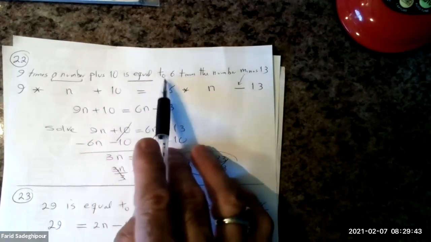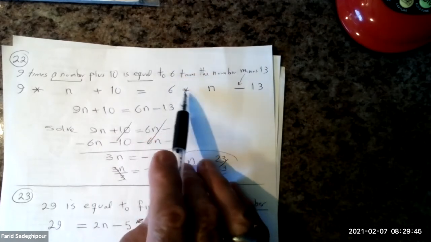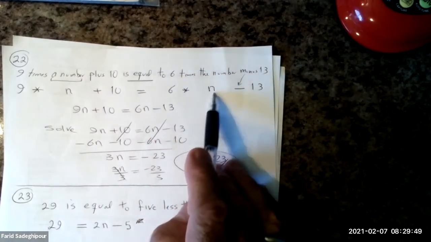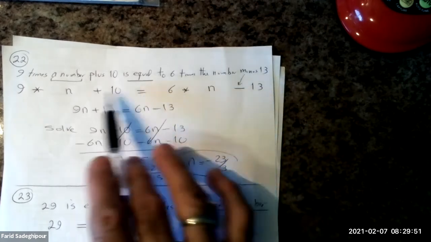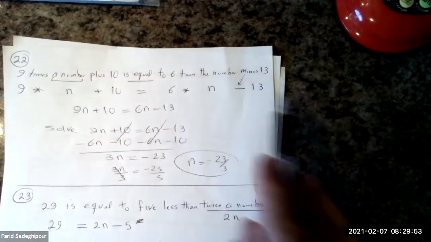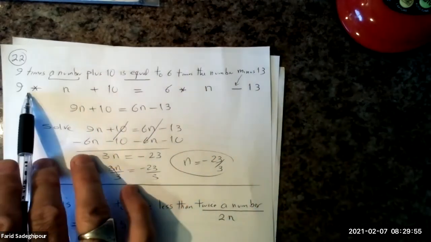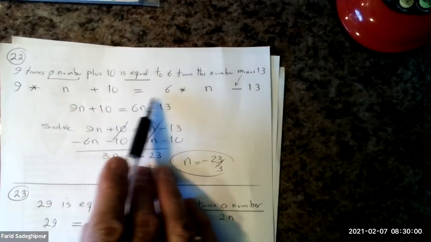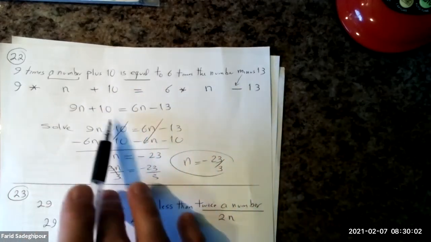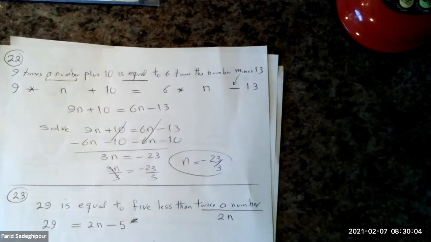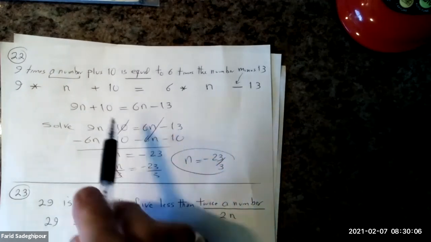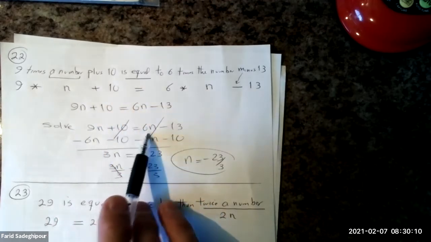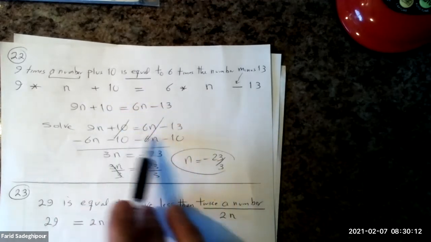Is equal to 6 times, again multiplication, the number, anytime you see a number it is n, minus 13. That's the translation of this statement. 9n plus 10 is 6n minus 13, okay? Now, 9n is greater than 6n, so I move 6n to that side and 10 to the other side.